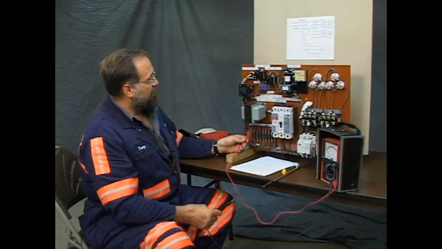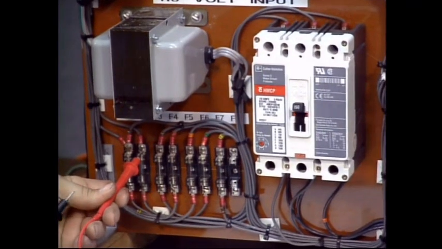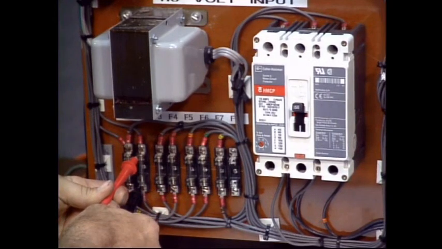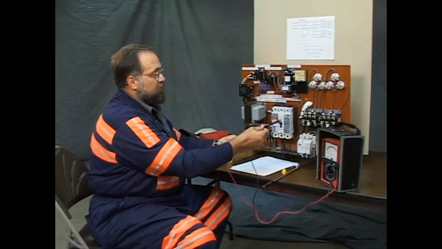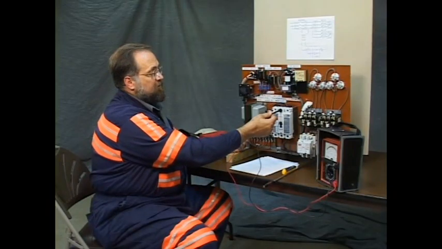Now let's move on to F2. L2 goes to the line side of the F2 fuse. We're reading through the F2 fuse. That's good. No resistance there. To the line side of 1CB.